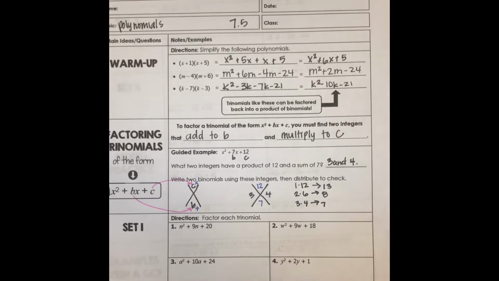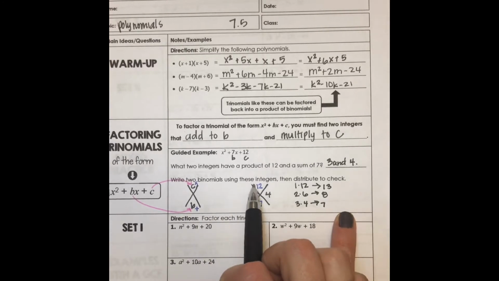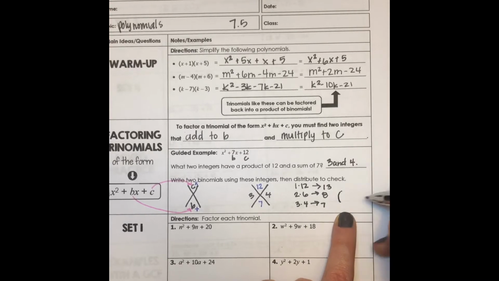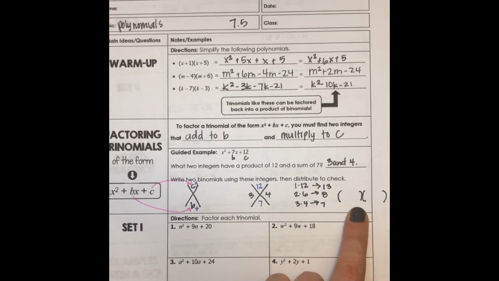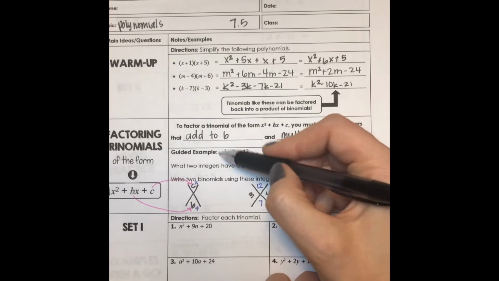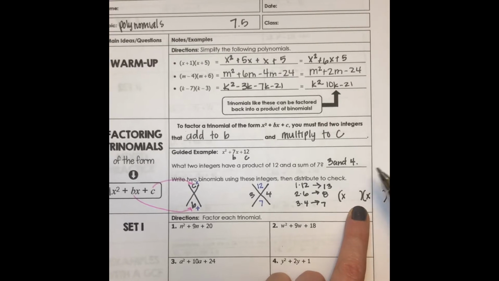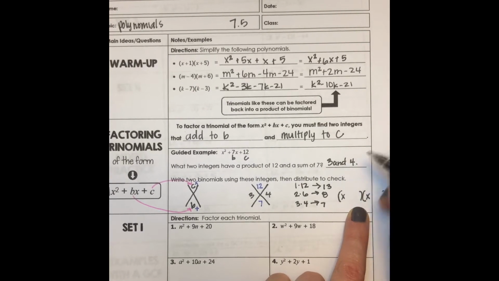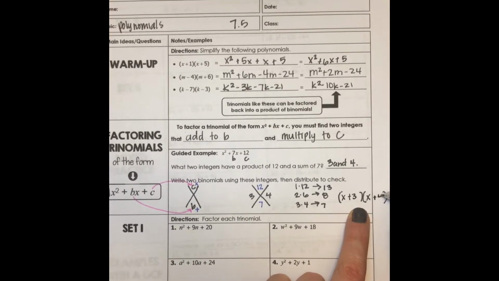So when I factor this out, what happens is we're going to write our two binomials using our integers, then distribute and check. So we get our two parentheses. I know that this x squared is going to come from two x's. And then the 3 and the 4 just get plopped down right in there. So plus 3 plus 4.